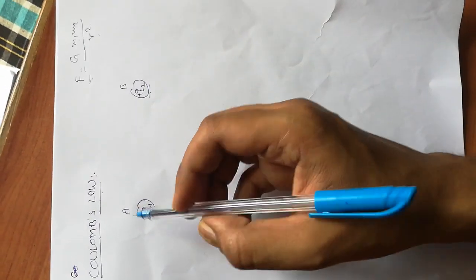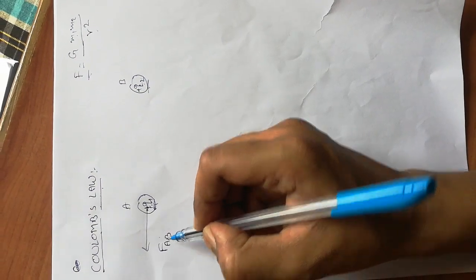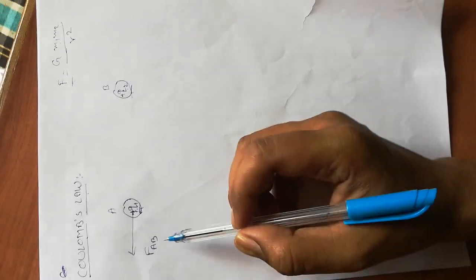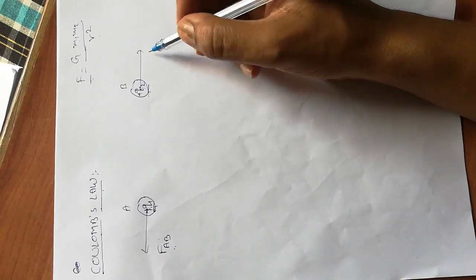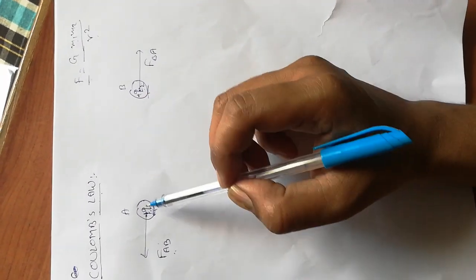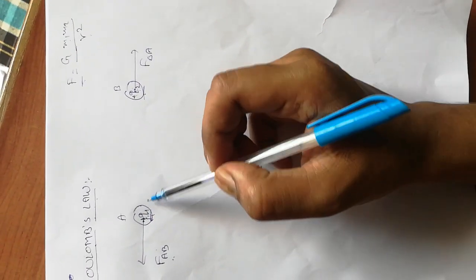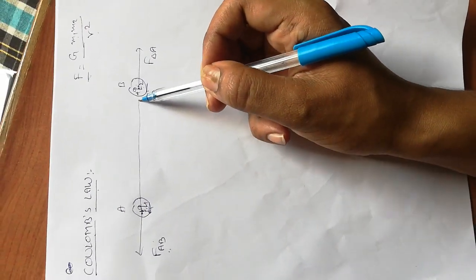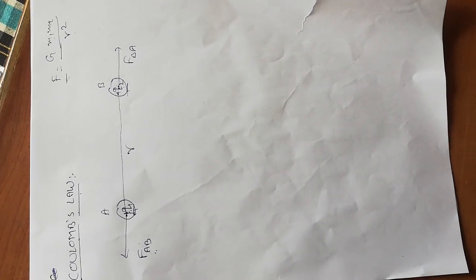Both are positive, so definitely it will repel, towards outside. This is the force on A due to B, and here the force on B due to A. They both repel each other. Now the distance between these two charges, we can take as R.